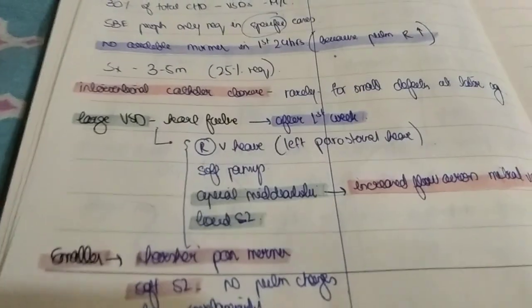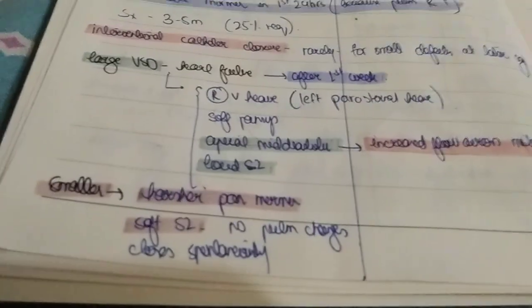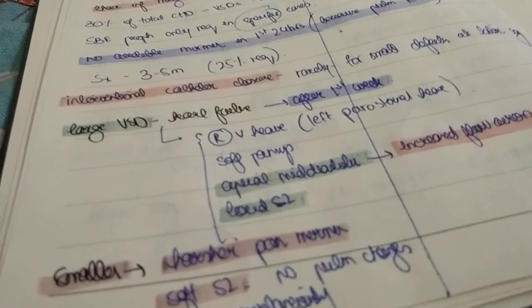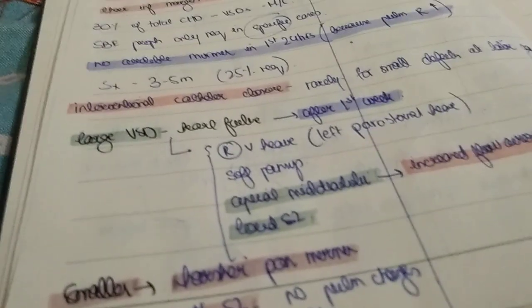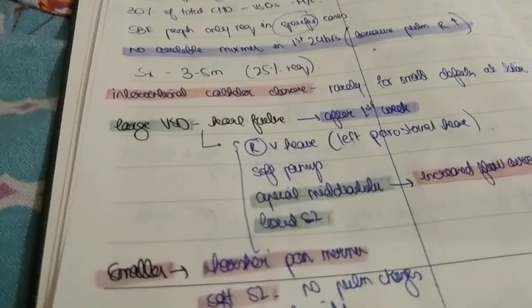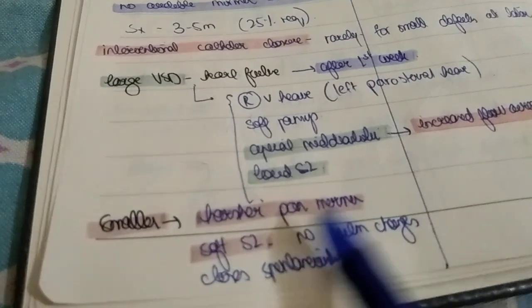Not important. Now, the main point that you should know is smaller VSDs and larger VSDs. Smaller VSDs are very harmless. They're harmless, but they're loud. People who say what's on their mind, they show their plans, so they're harmless. But people who always stay quiet and you don't know what's going on in their brains are much, much more dangerous. So the smaller ones are harmless because they give a very harsh pansystolic murmur.